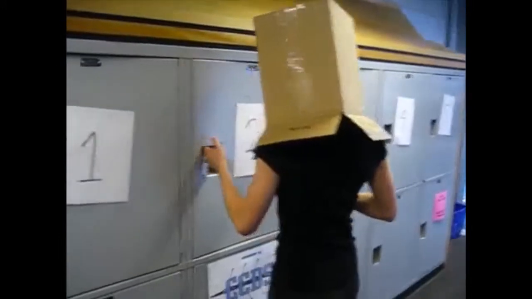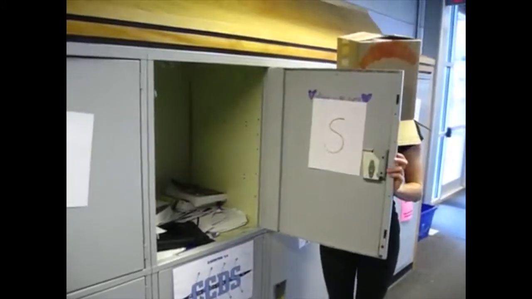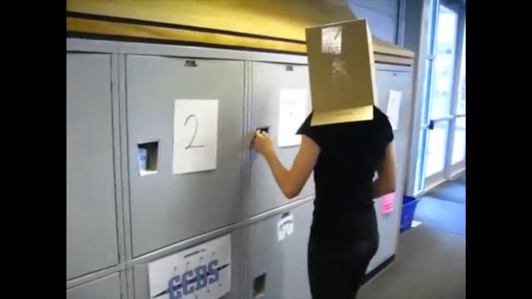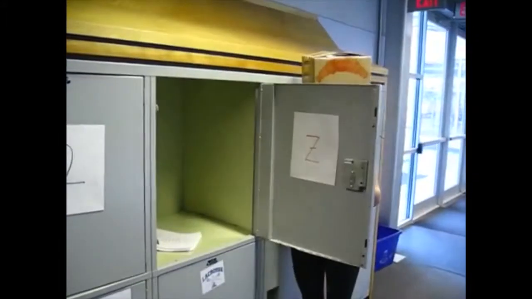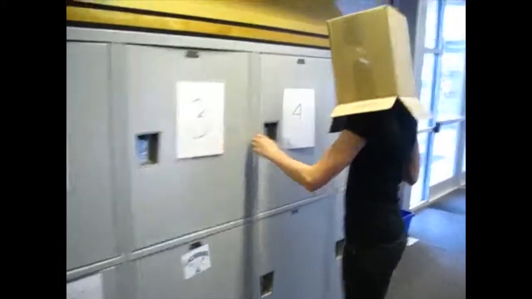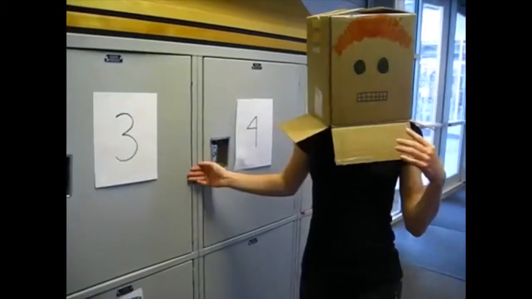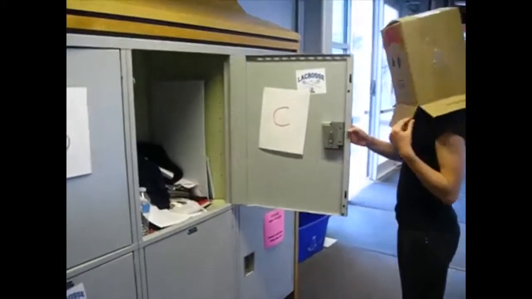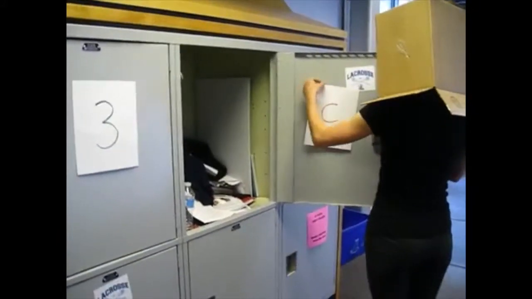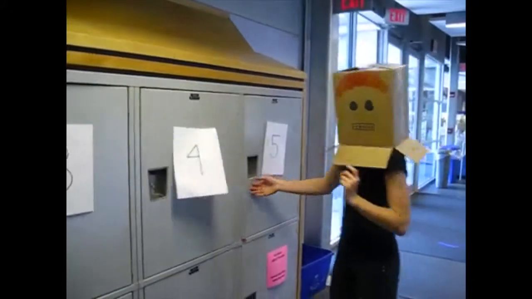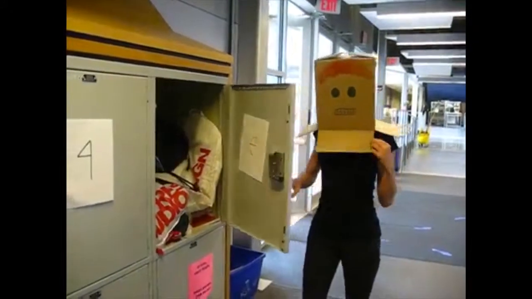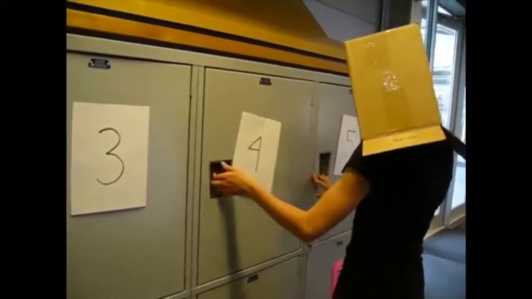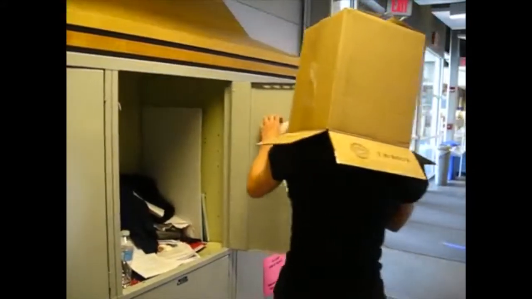F is currently the smallest value. S, not smaller than F. Z isn't smaller than F. I will now look at index 4. I got one. C, smaller than F. C is now the smallest value. I'm also looking at index 5. E, not smaller than C. I will now place C, the smallest value, at index 1 and swap it with the value at index 1, which is F.